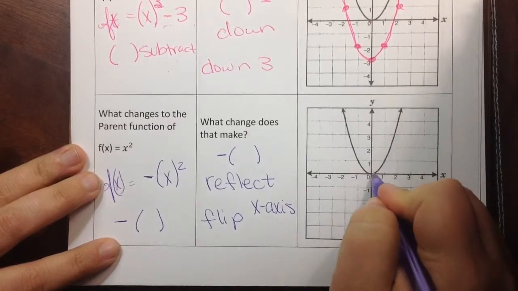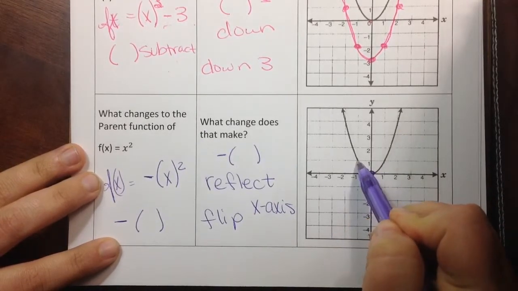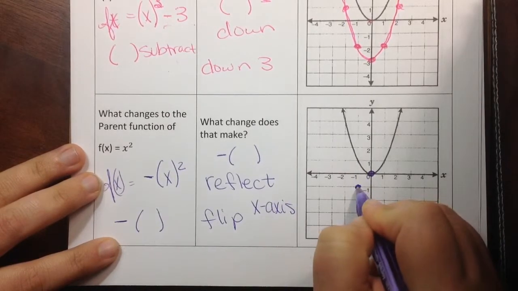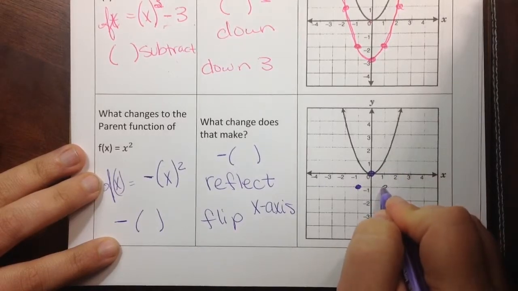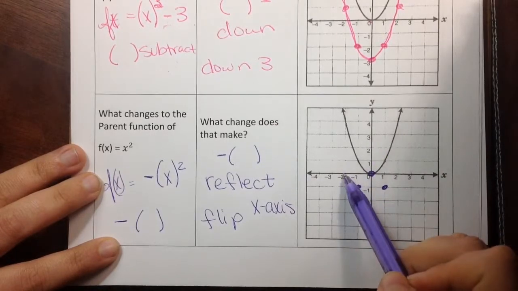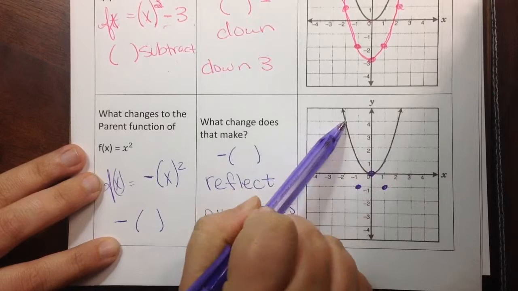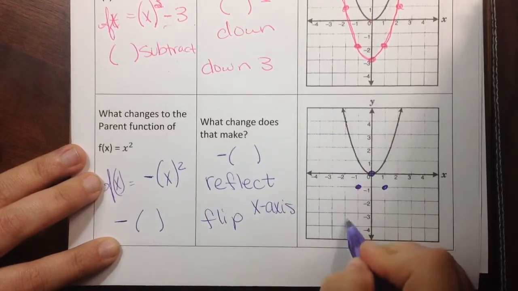So we're going to put our point at the vertex. If we're at negative 1, 1, the opposite would be down here at negative 1, negative 1. We have a point at 1, 1. The opposite would be 1, negative 1. I have a point here at negative 2, 4. So the opposite would be negative 2, negative 4.